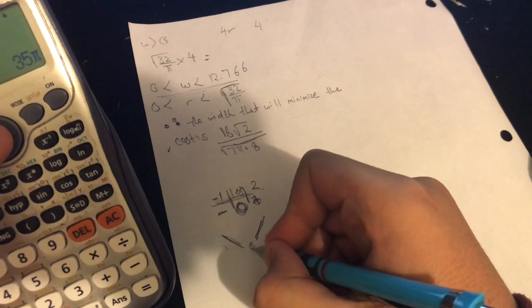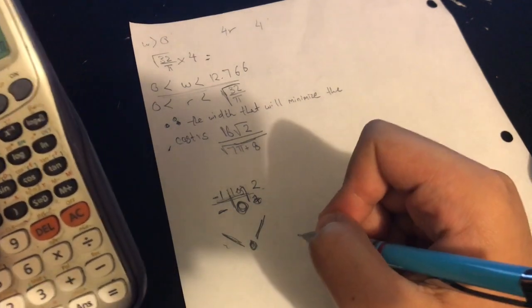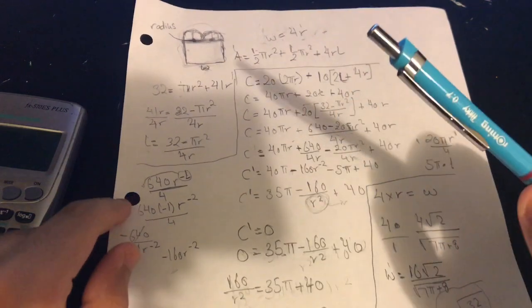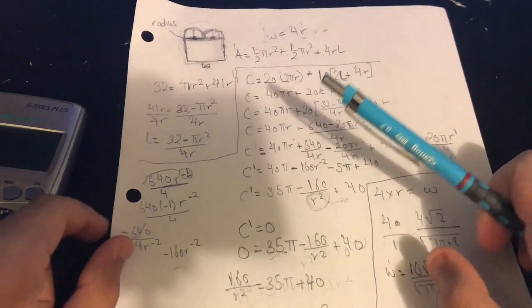So this is a minimum. That shows that this is the minimum, and if we multiply it by 4, we're going to get the width. So that's how to solve question 1B in the assignment video.